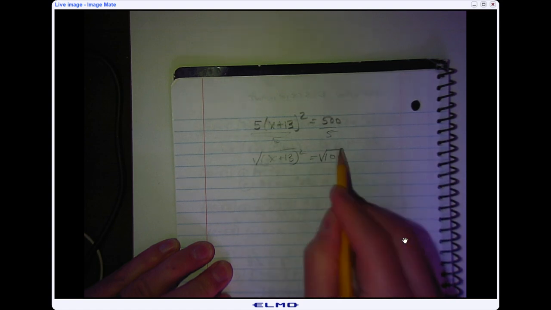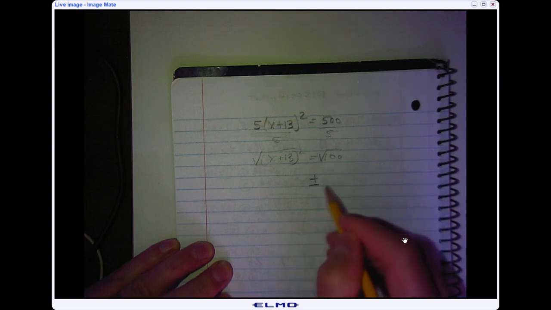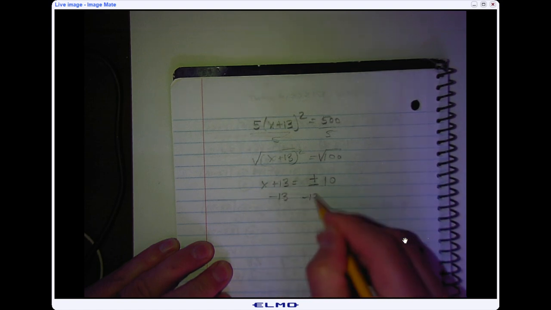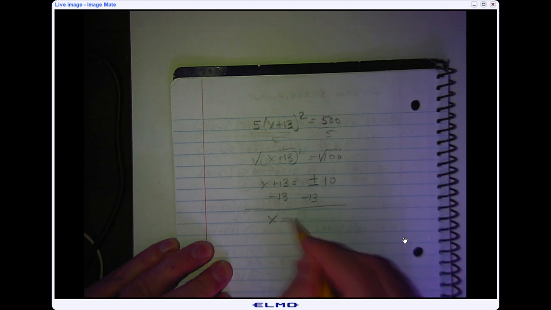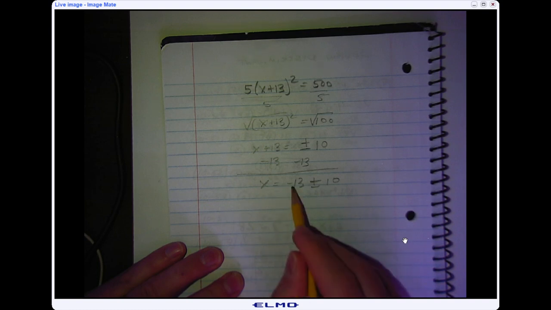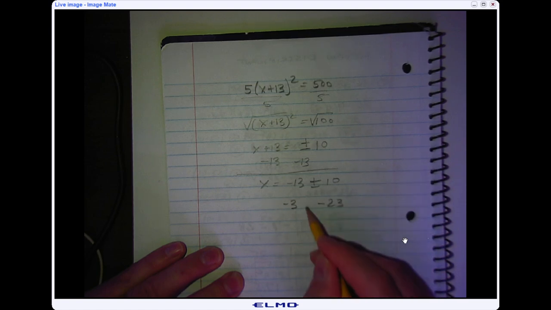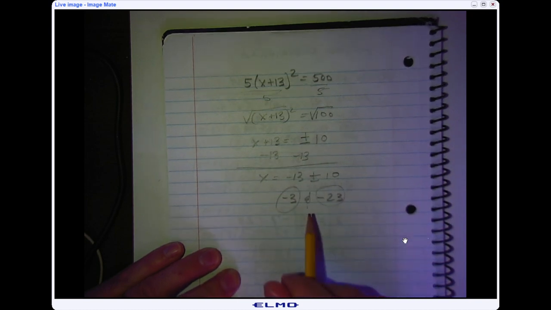The opposite of squaring is to square root. And remember, when you backtrack and square root, your answer is both plus and minus. And the square root of 100 is 10. So I have one more step. I'm going to subtract 13 on both sides. So now I have negative 13 plus and minus 10. Well, negative 13 plus 10 is negative 3, and negative 13 minus 10 is negative 23. So these would be my two solutions to this backtracking question.